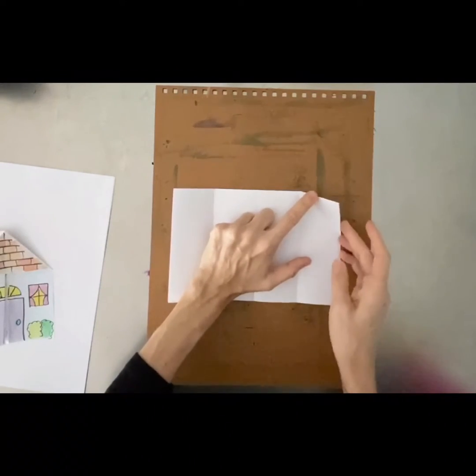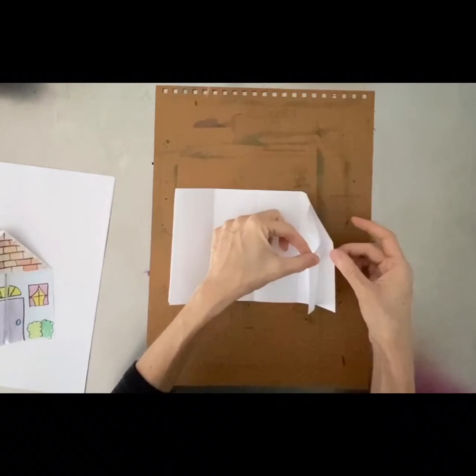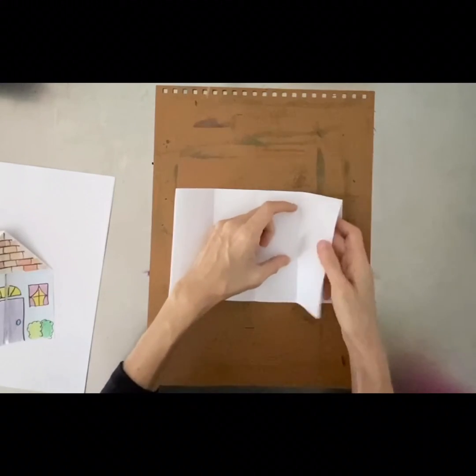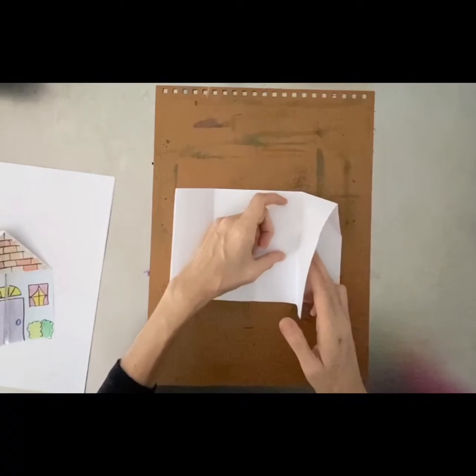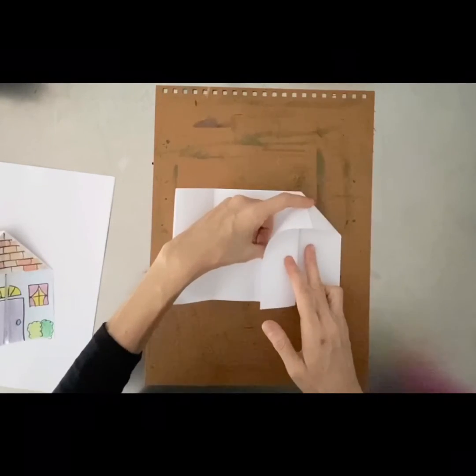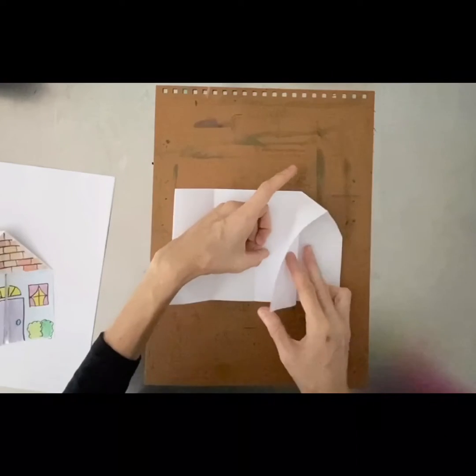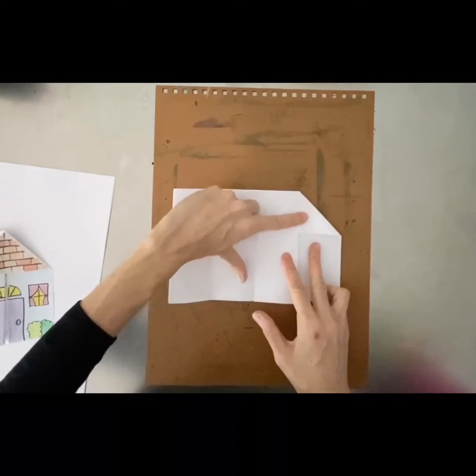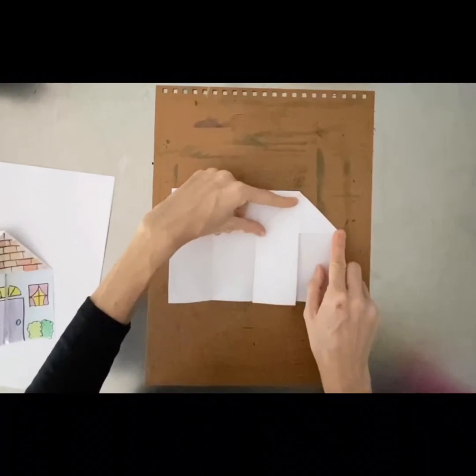You're gonna open it up. See these two little things? You're gonna pull it kind of apart. And as you pull it apart, you'll see that this wants to fall in, right? So you open it, and as you do, you push this side in. And you've got one side of your house.